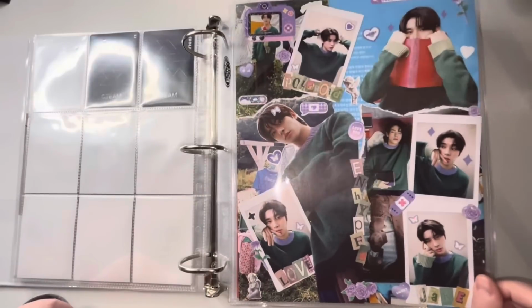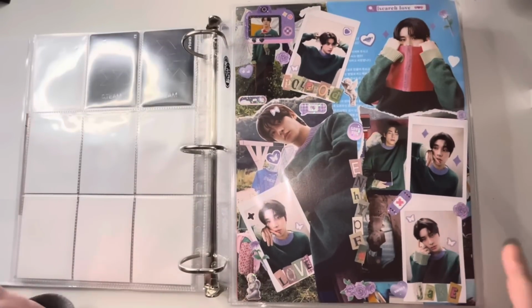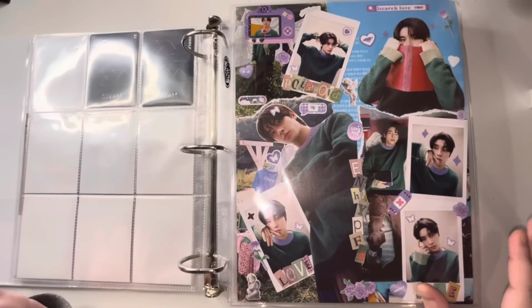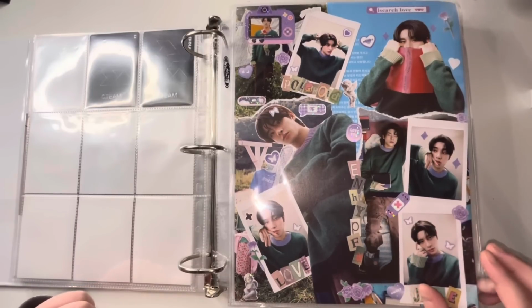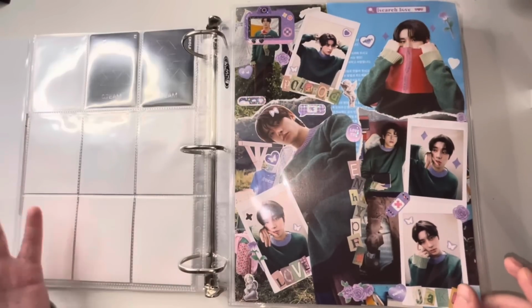Then we have Enhypen. I collect Jake. I collect all of his album cards. And then I usually try to get 1 POB per era, but lately I've been slacking on that because I just haven't done it, so we'll see.